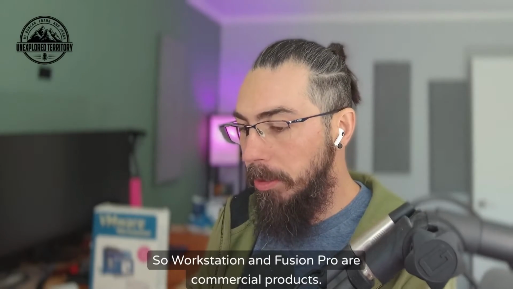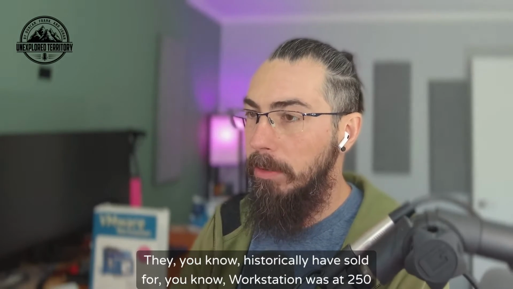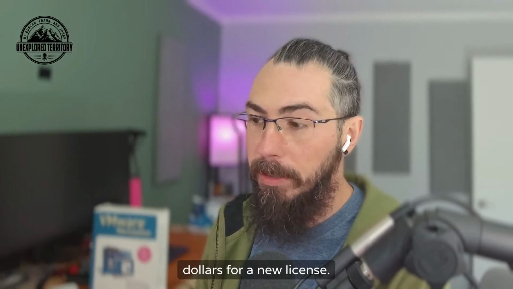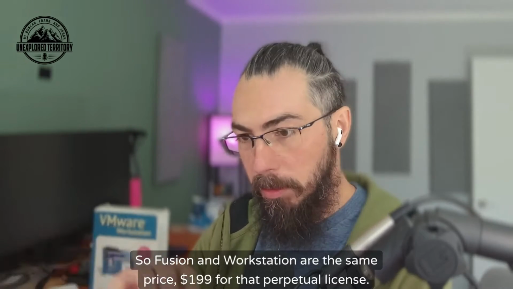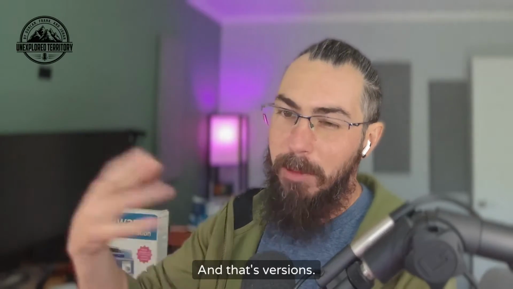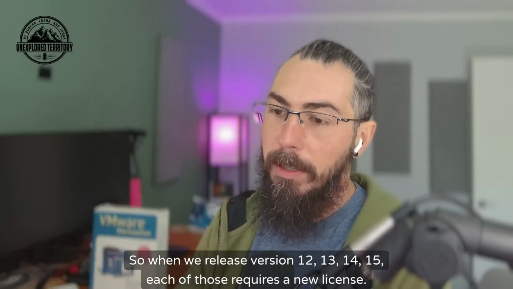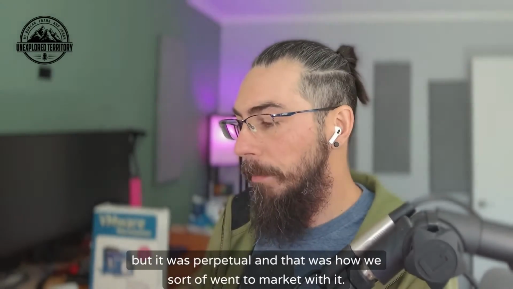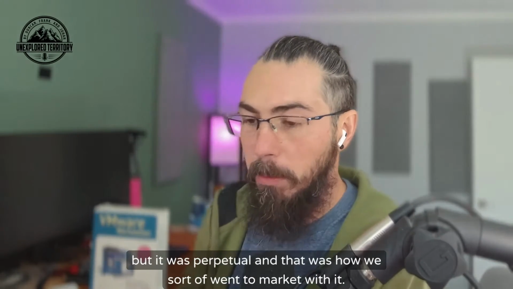Yeah, sure. Workstation and Fusion Pro are commercial products. Historically, Workstation was at one point $250 for a new license. I was able to reduce it to $199 and align that with Fusion. So Fusion and Workstation are the same price, $199 for that perpetual license. And that's per version. When we release version 12, 13, 14, 15, each of those requires a new license. There was an upgrade SKU, which was cheaper, but it was perpetual, and that was how we went to market with it.